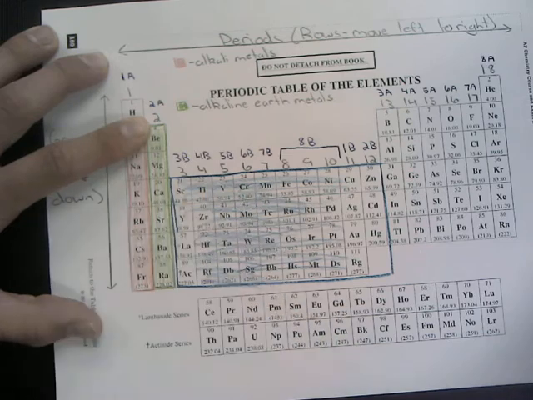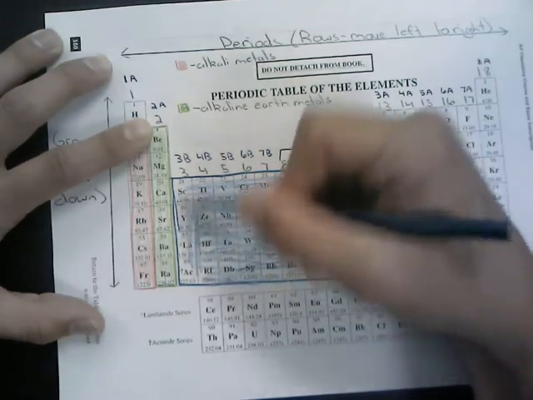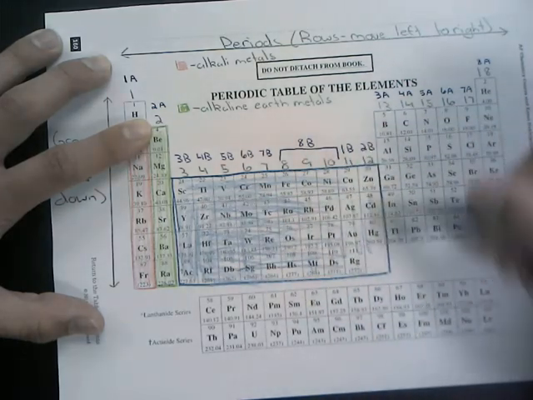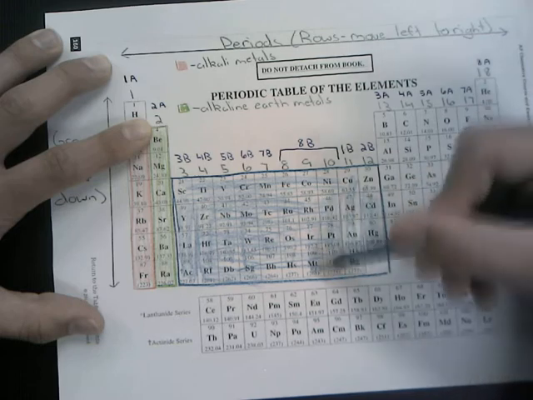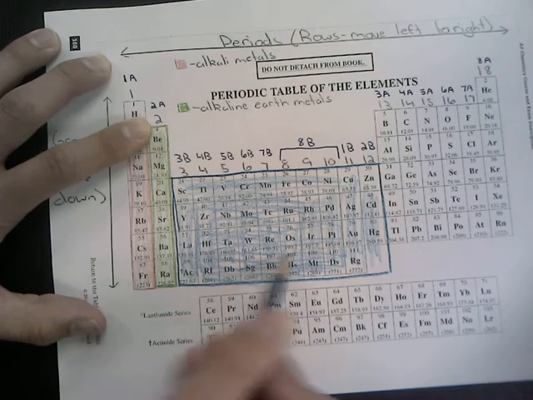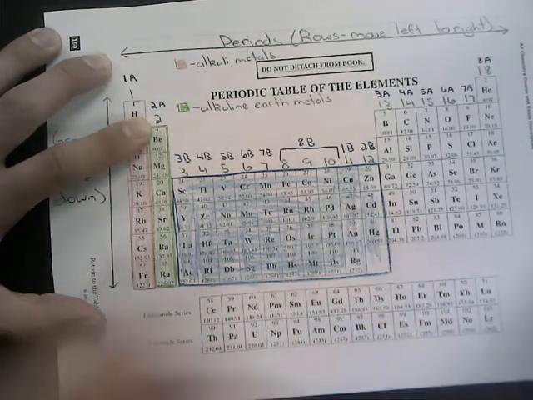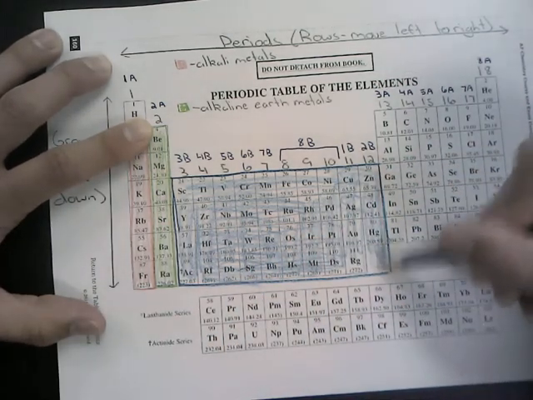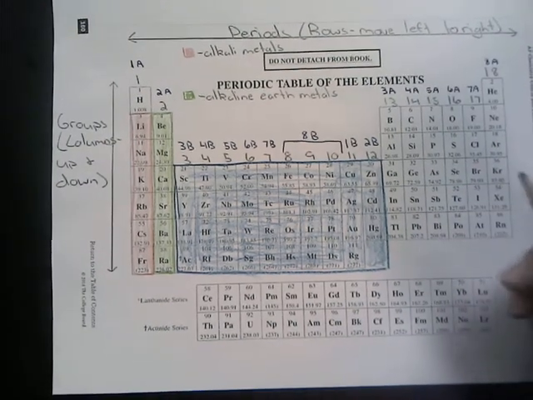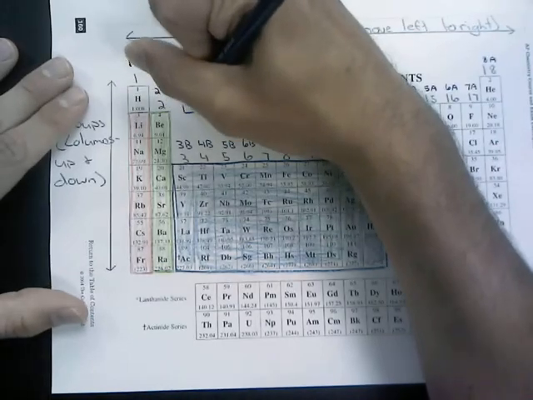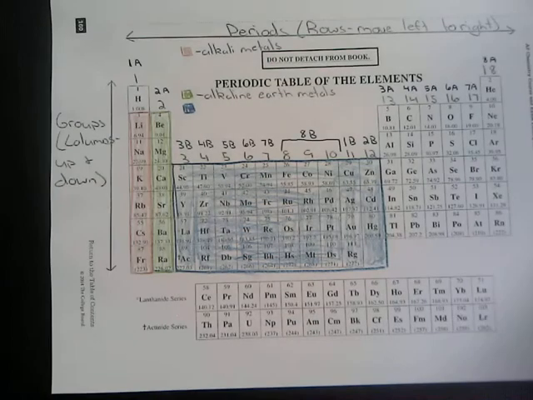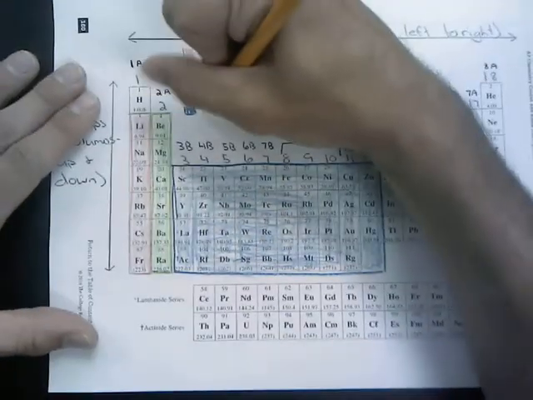But this stuff here that I'm shading in is known as the transition metals. And it's all of those B group elements. Once again, I'm going to shade it here in this dark blue, and these are known as the transition metals.